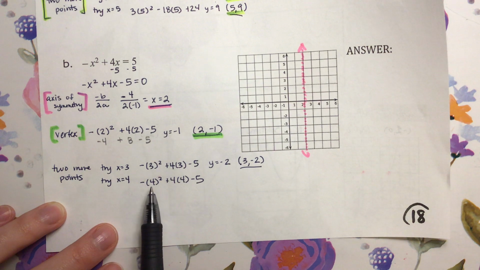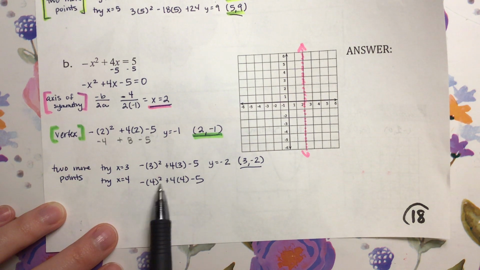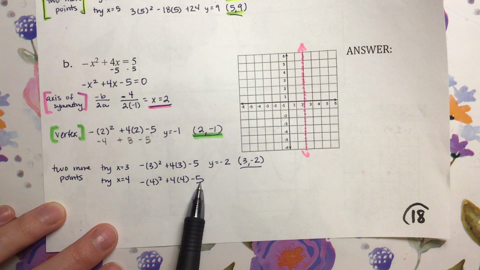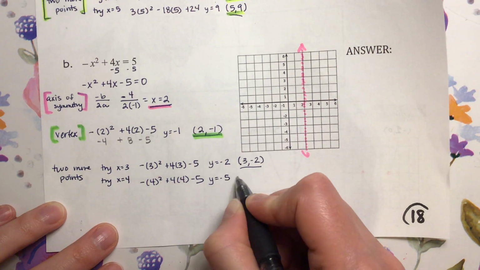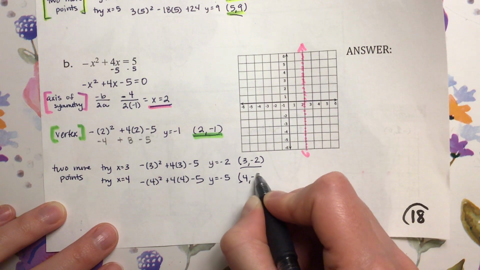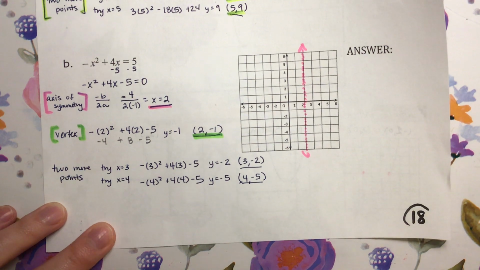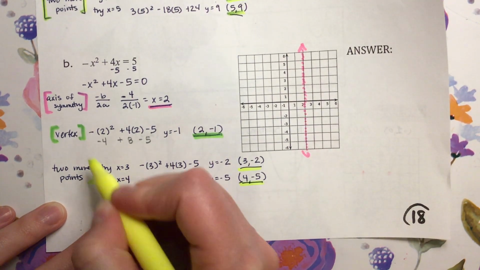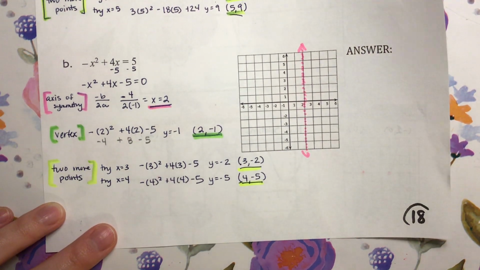Now let's do this one. So I have 4 squared first, which is 16, but then I'm taking the negative of it. So that's negative 16 plus 4 times 4, which is 16, and then minus 5. So that'll be negative 5. The actual coordinate will be 4, negative 5. So these are my 2 more points that I can graph so that we can see the parabola more clearly.